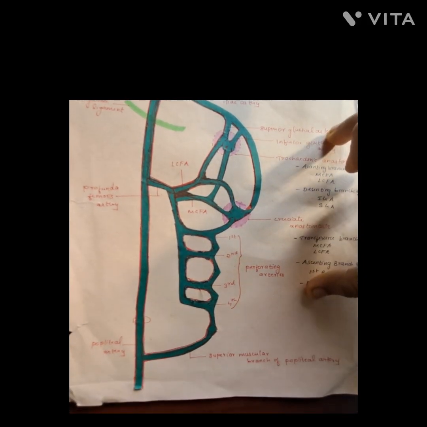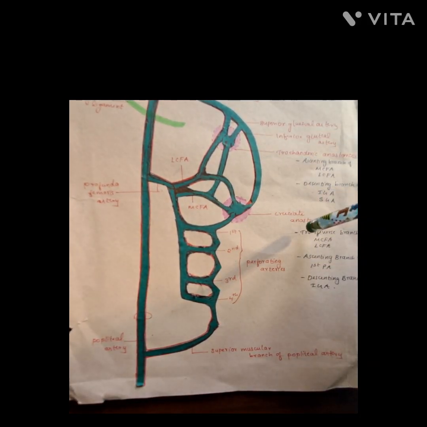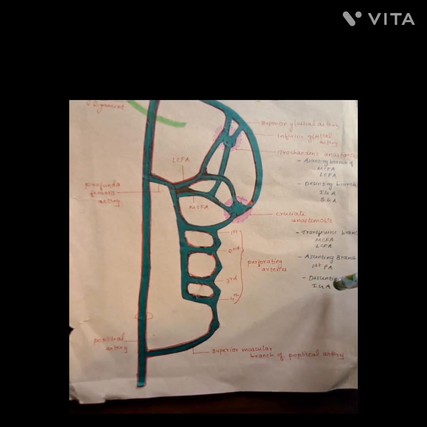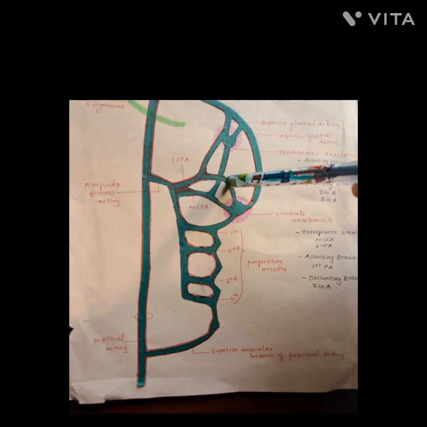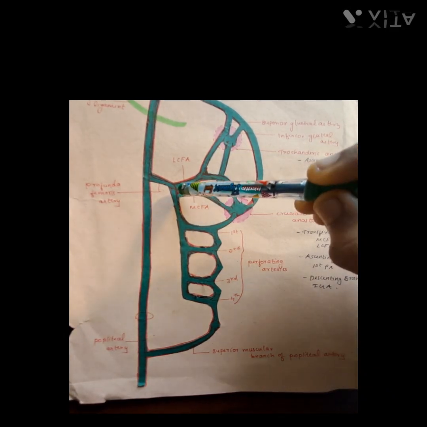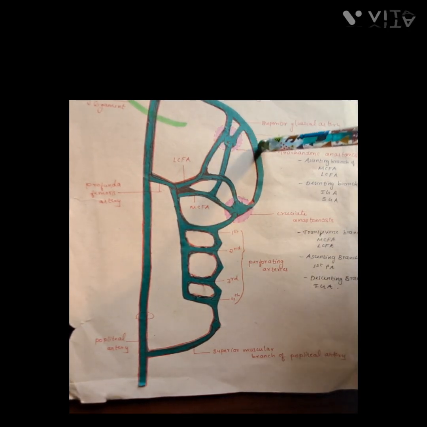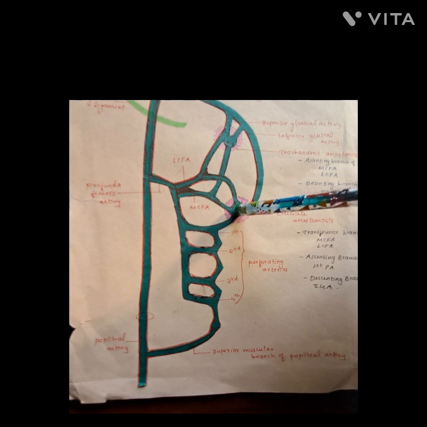It is also formed by four arteries. What are the four arteries? The transverse branch of the medial circumflex femoral artery, the transverse branch of the lateral circumflex femoral artery, the ascending branch of the first perforating artery, and the descending branch of the inferior gluteal artery. That is the transverse branch of the lateral circumflex femoral artery, the transverse branch of the medial circumflex femoral artery, the ascending branch of the first perforating artery, and the descending branch of the inferior gluteal artery.